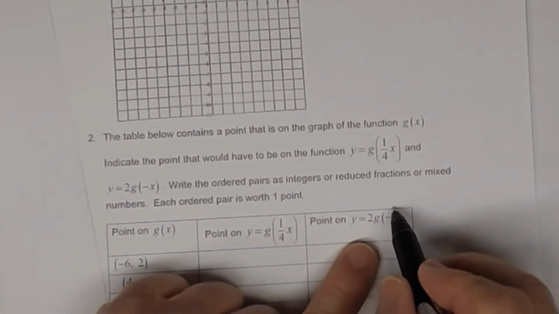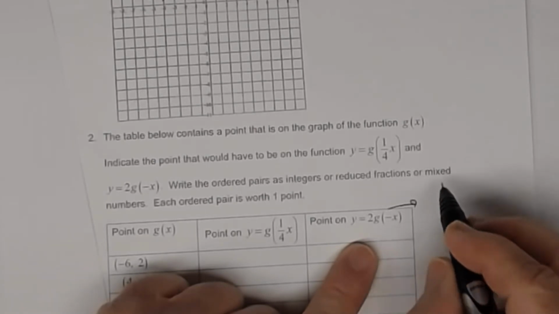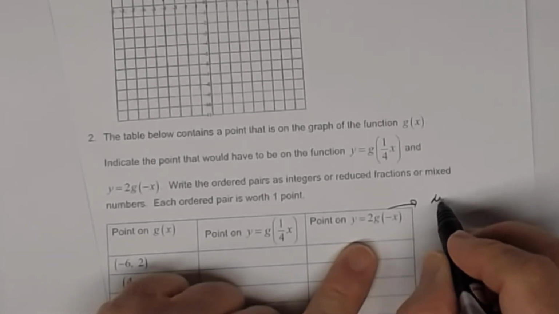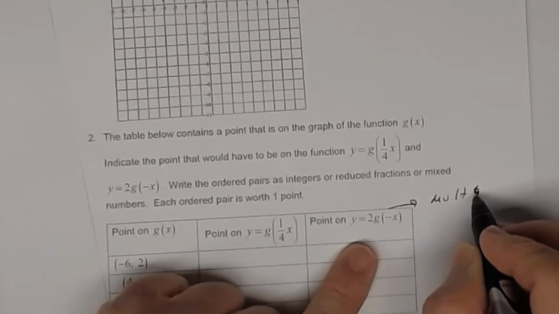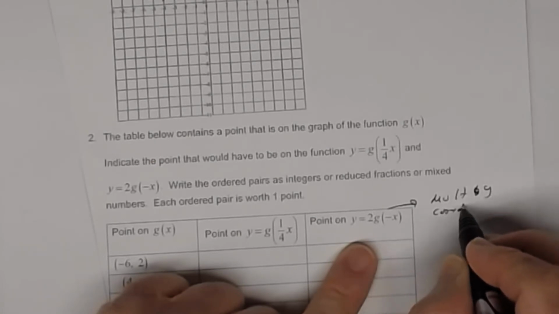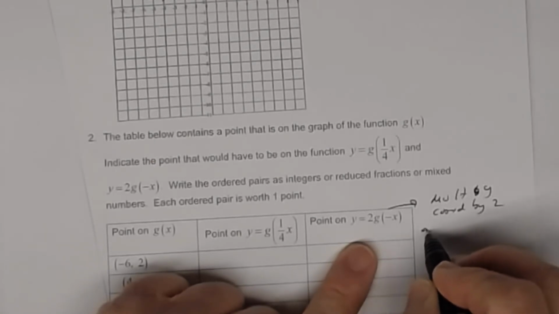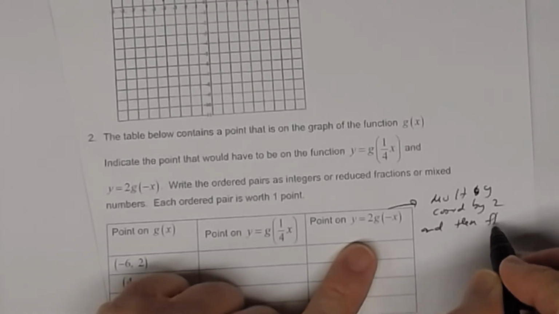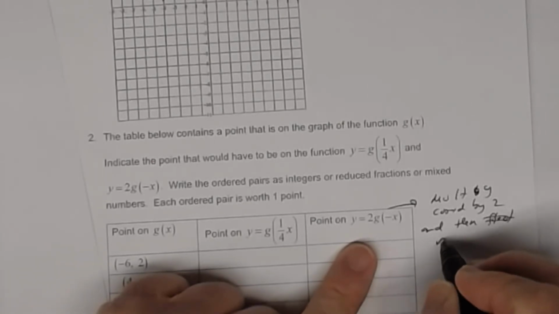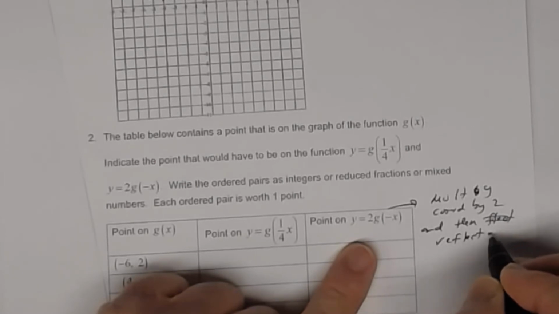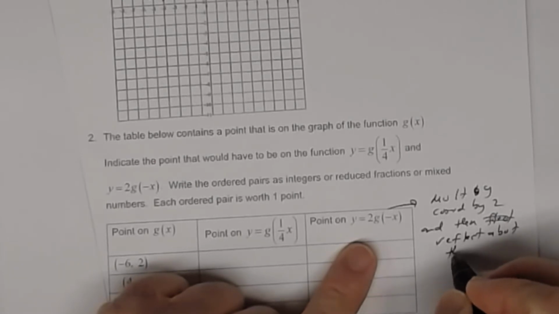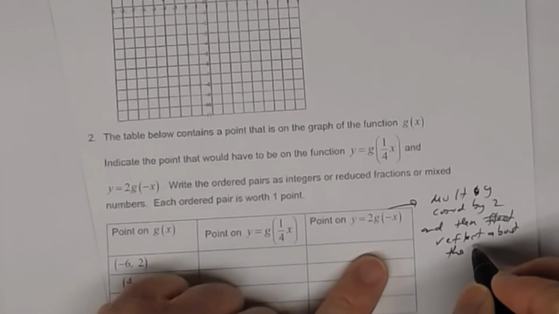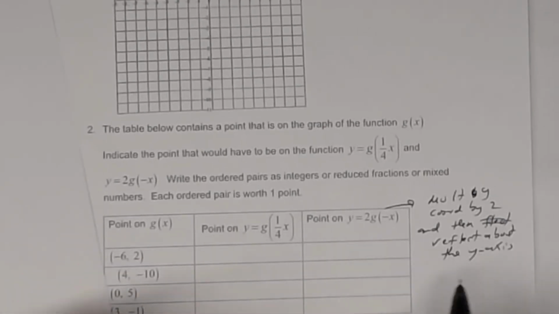This says I multiply the y-coordinate by 2, and then reflect about the y-axis. So when we reflect about the y-axis, the x-coordinates become opposites.